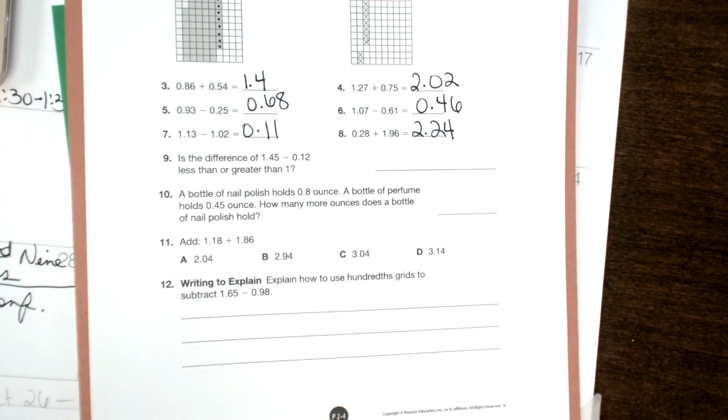So number 9 says, is the difference of 1 and 45 hundredths subtract 12 hundredths less than or greater than 1? Well, I don't know if it's less than or greater than 1 unless I actually subtract it. So I'm going to do that now.